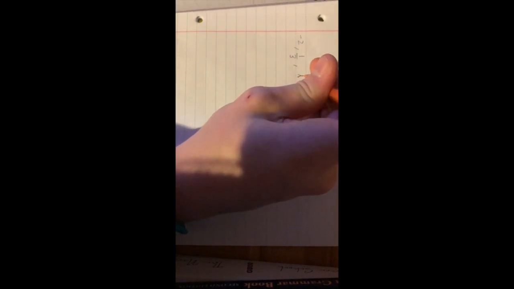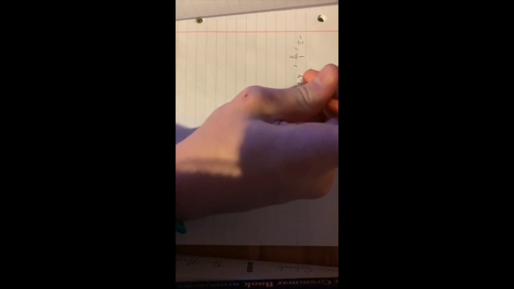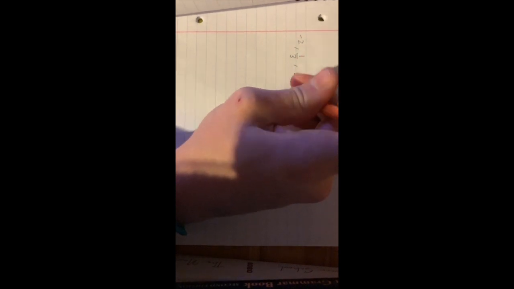So my zeros would be negative 2, 1/3, positive i root 36 divided by 2, and then a negative i root 36 divided by 2.